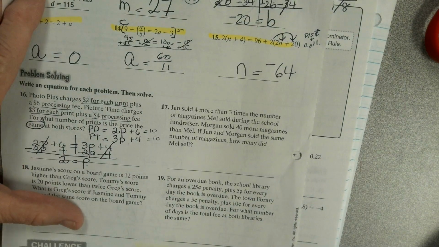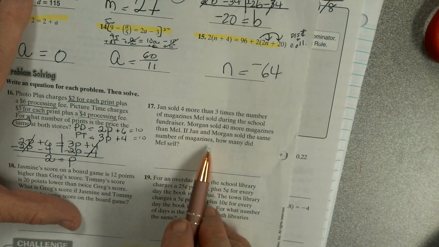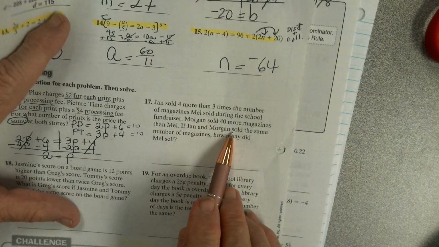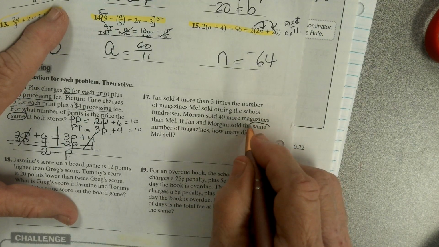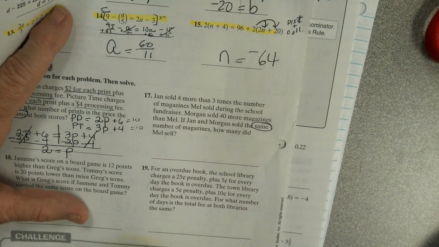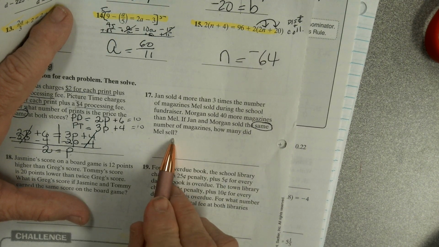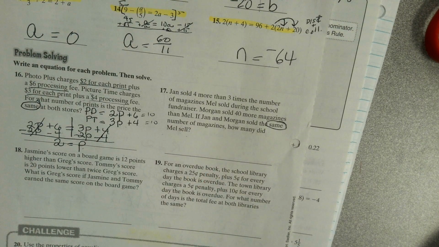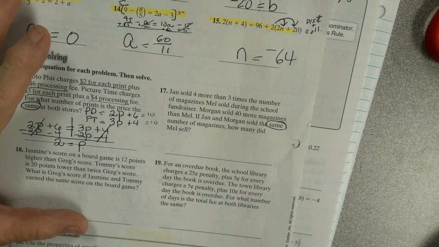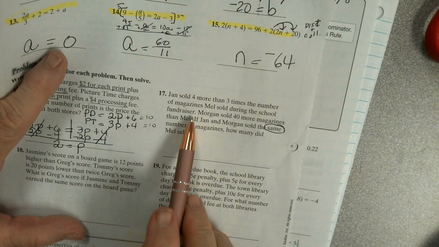let's look at this one. If Jan and Morgan sold the same number of magazines, how many did Mel sell? Well, if they sold the same, their amount would be what? Equal again. So we're going to set something equal. I'm going to use a little room up here.